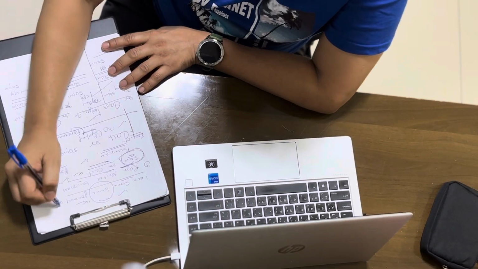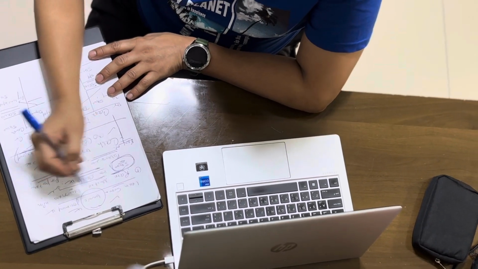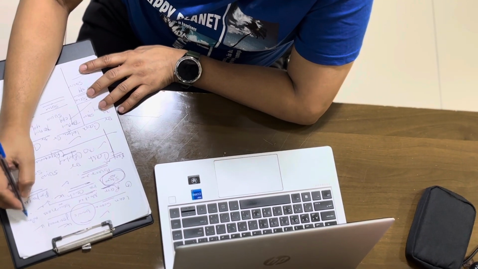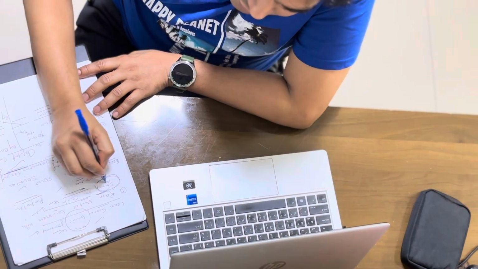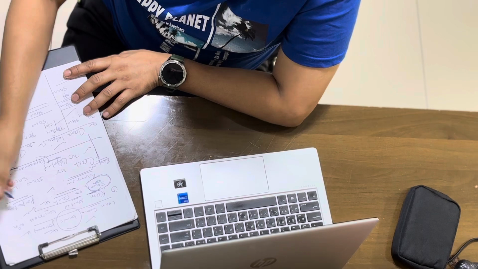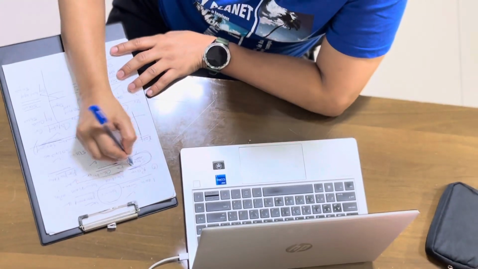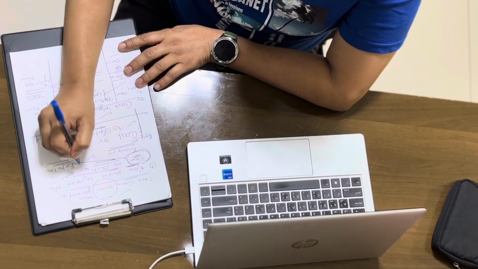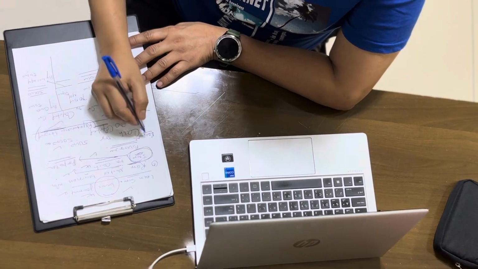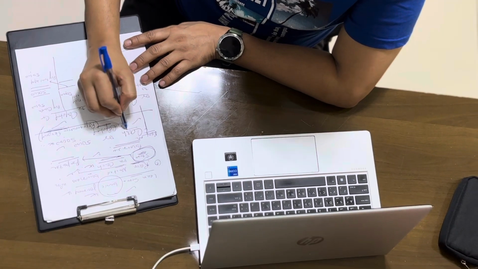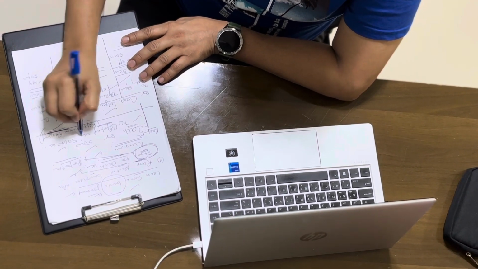Let's learn some basic journal entries. Example: Ram started a business with 50,000 in cash. So the business has received cash of 50,000 from the proprietor, Ram. The journal entry, the recording of the transaction, will be: cash debit to capital.